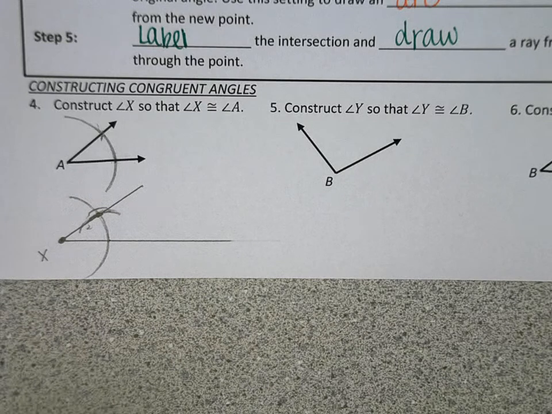Do you want to use one of the plastic ones? They grip a little bit better. Or you could try putting your mechanical ones. If your compass isn't working because your pencil is sliding, you might want to switch compasses. Don't break my compass.